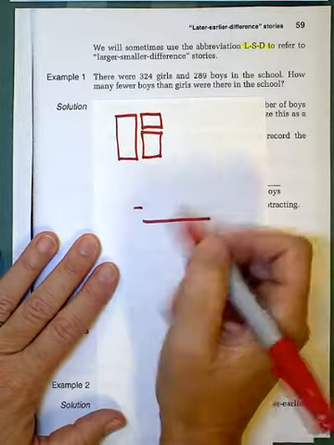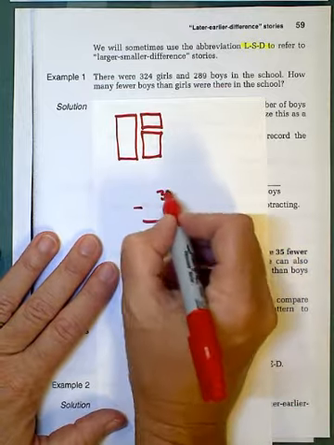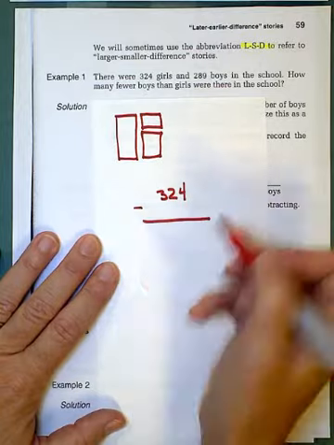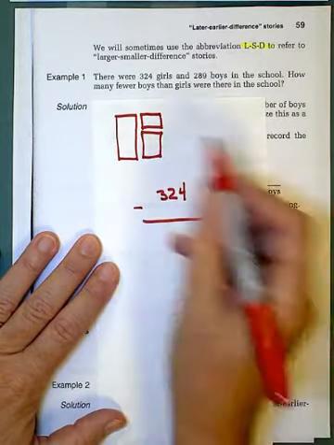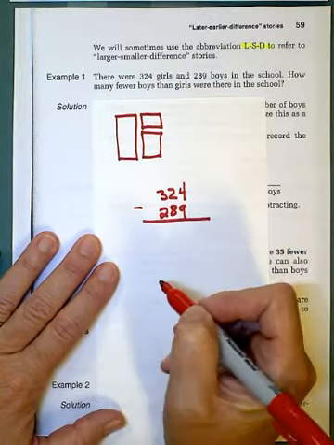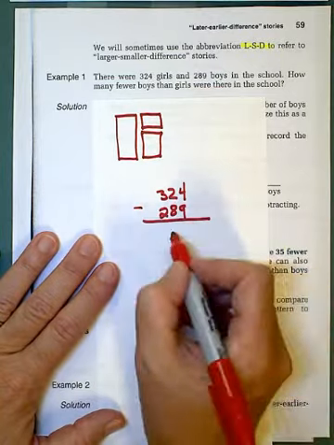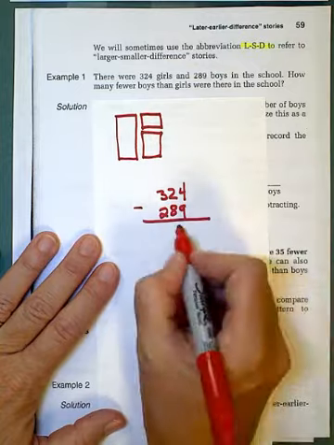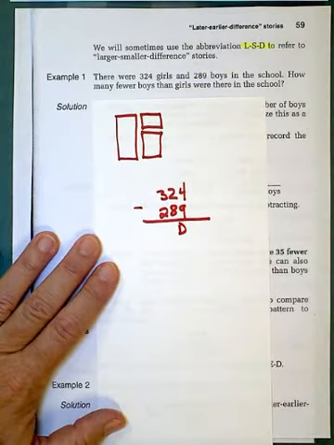In this case, we know there are 324 girls. That's our larger number. Our smaller number is 289 boys. And what we're looking for is the difference. I'll mark it with a capital D because we don't know the answer. And now we'll begin to solve.